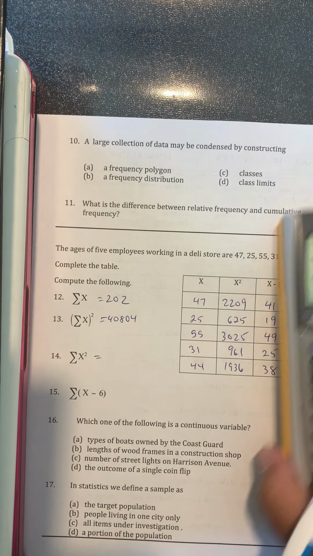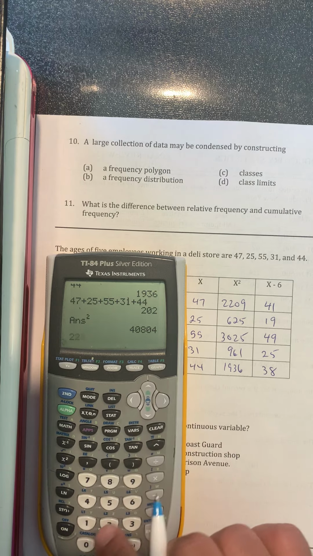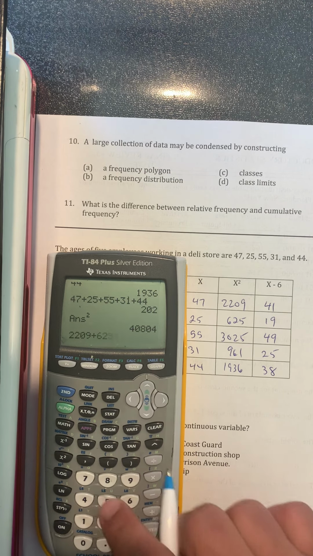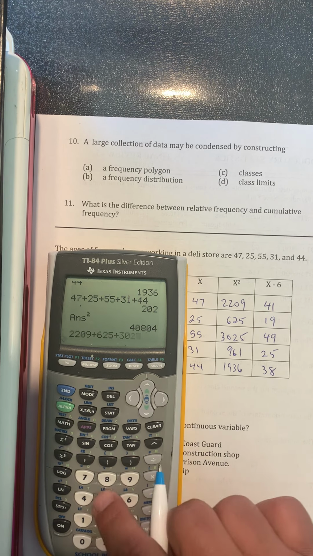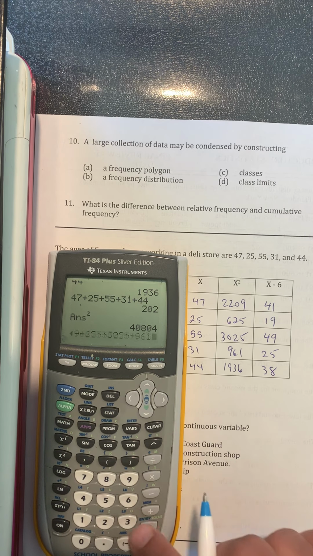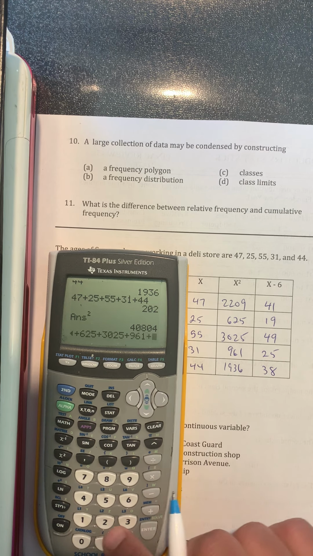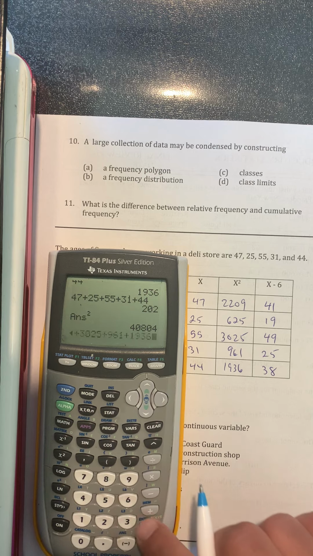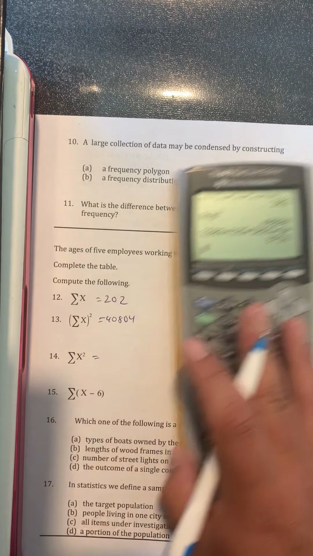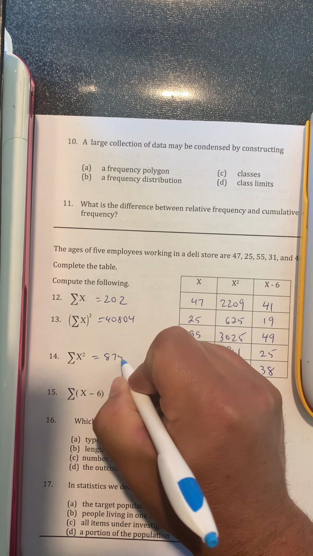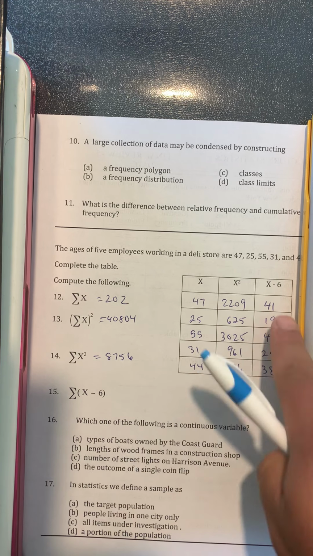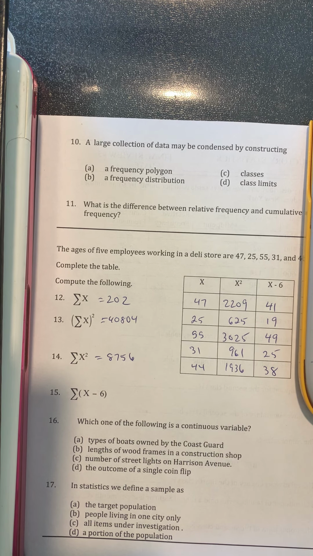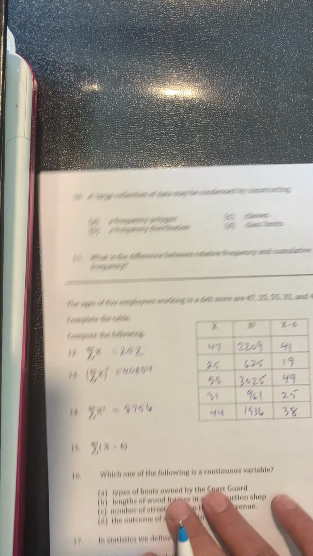So you just add those up. 2209 plus 625 plus 3025 plus 961 plus 1936. So 8,756. And then this one is just the adding of that. So you can do that on your own. All right. So that's some background on the first 2 pages.